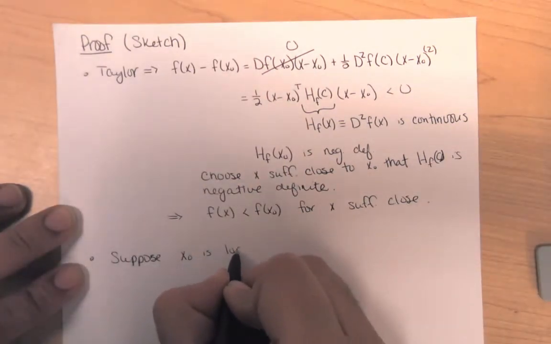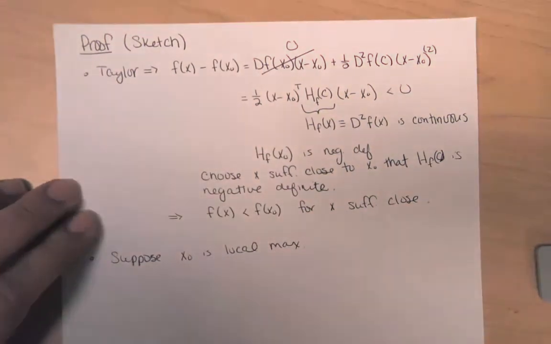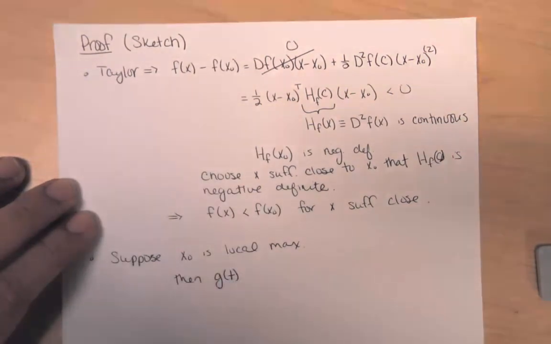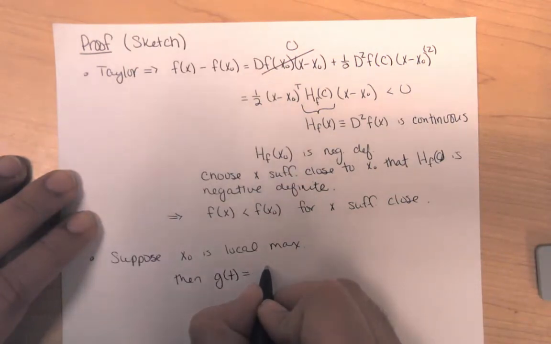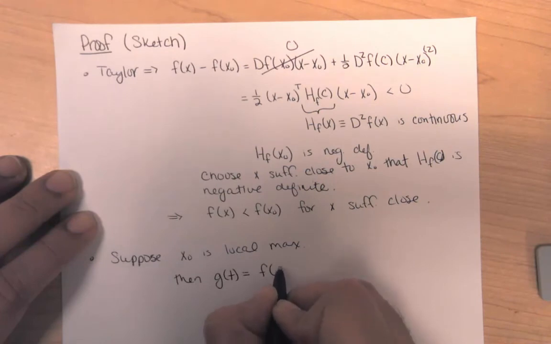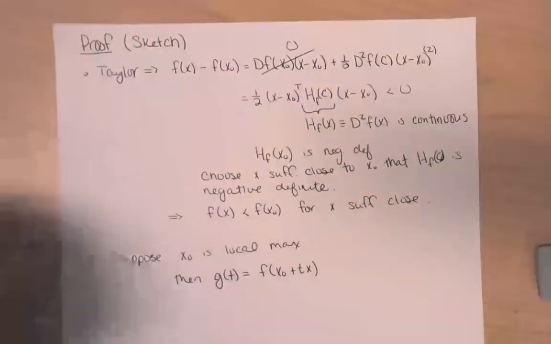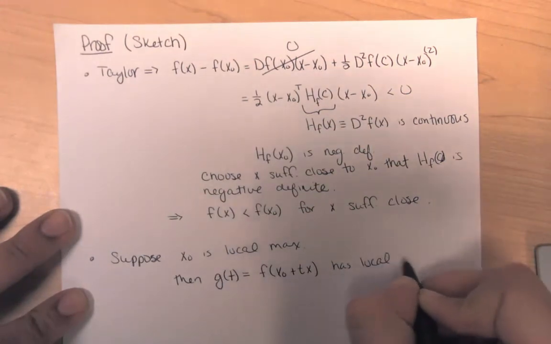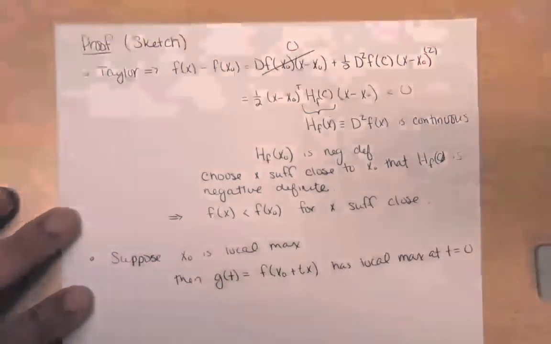Now, for the second bullet, we suppose that x naught is a local max. Then g of t defined by f of x naught plus t x has a local max at t equals 0.